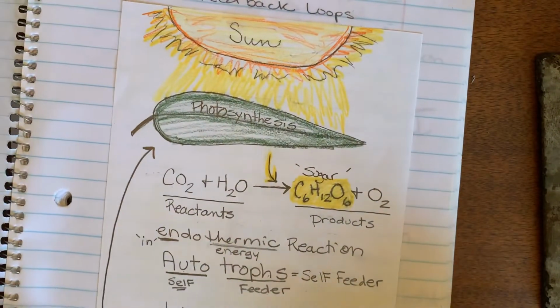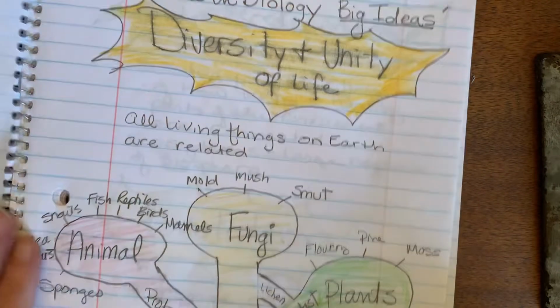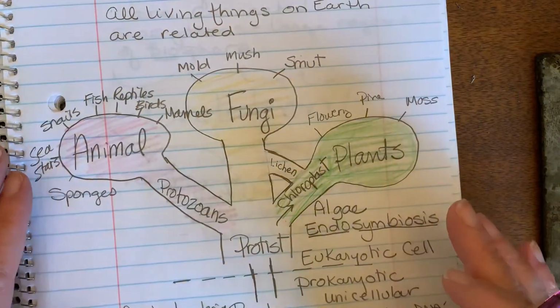And let's see if I can find one here. Nope, this is not the right binder. Oh, well, you can look back and find, oh wait, here. We go back to the very beginning. We talked and we drew this picture here.